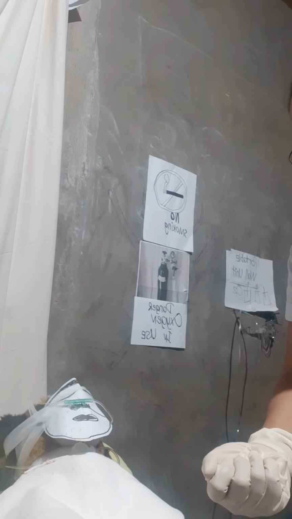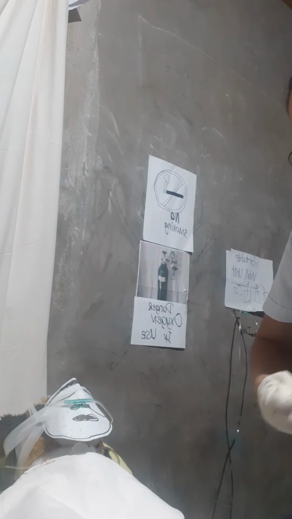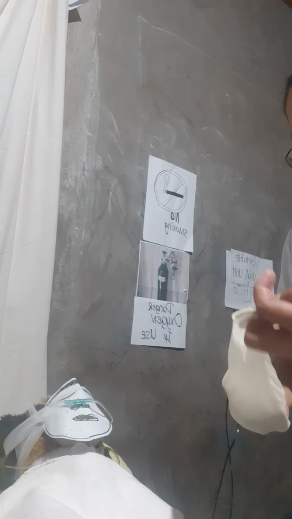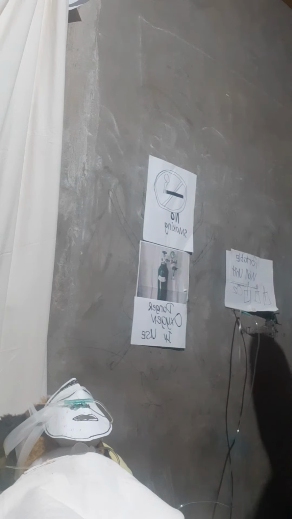And after removing the gloves, we need to put it in the proper receptacle.